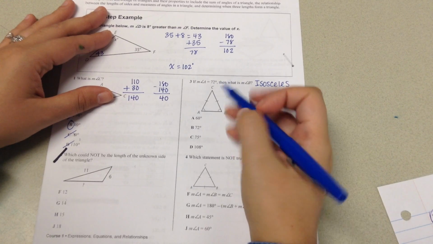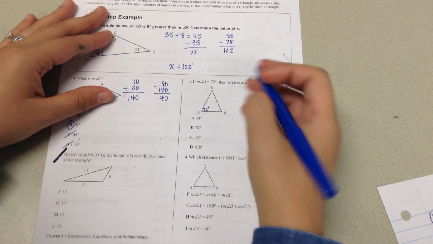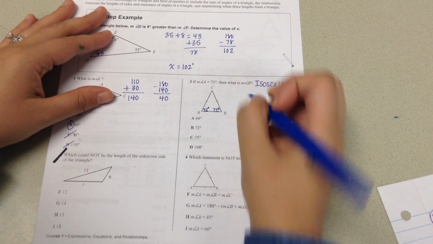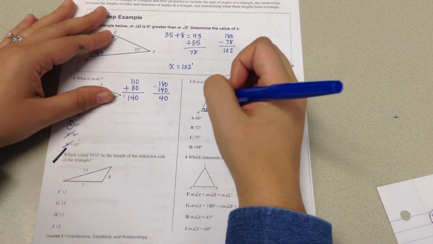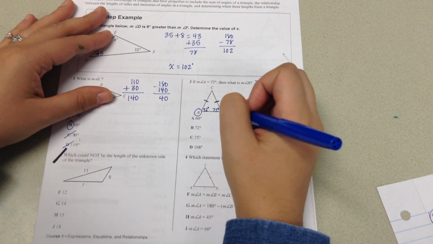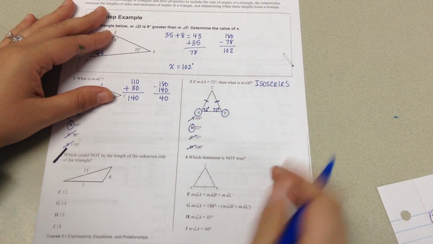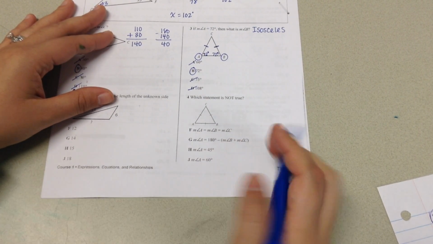Okay. So if A is 72, this is 72. What is B? Well, this has to be 72 as well because isosceles means these two are equal and these two are equal. So 72 is your answer. Number 4.